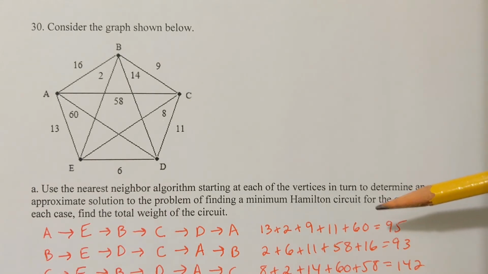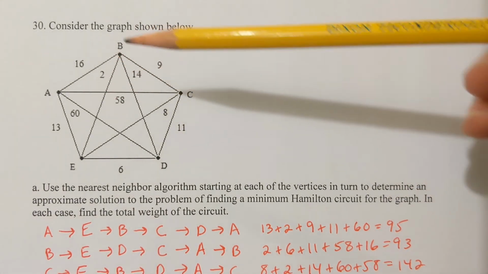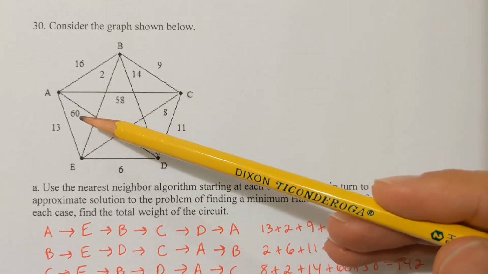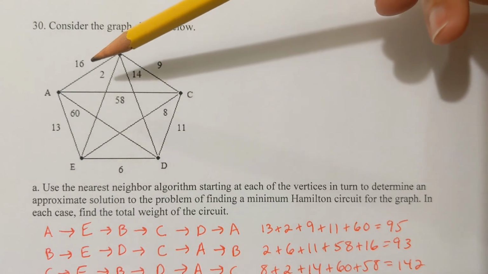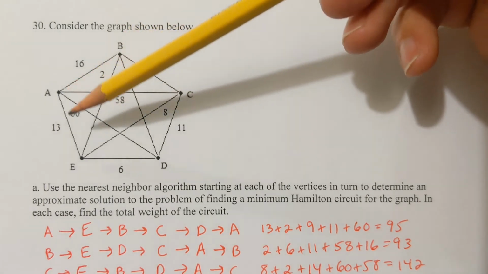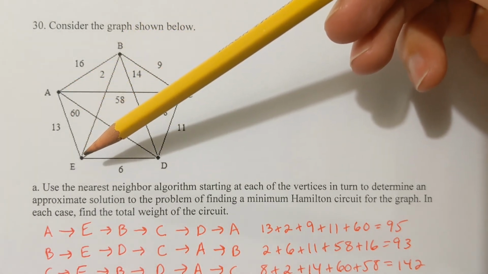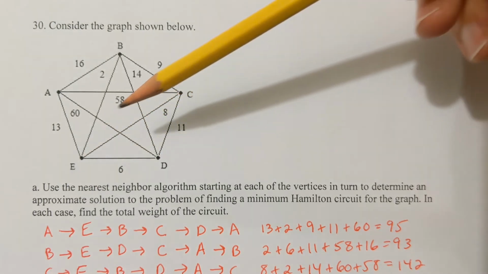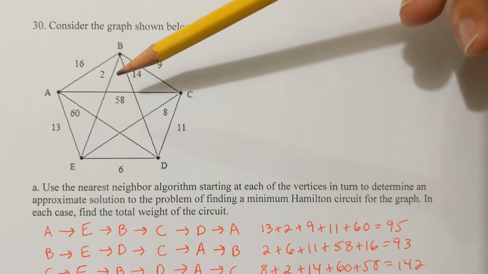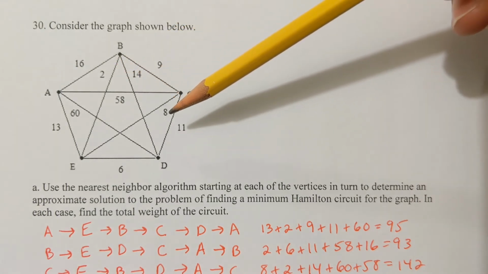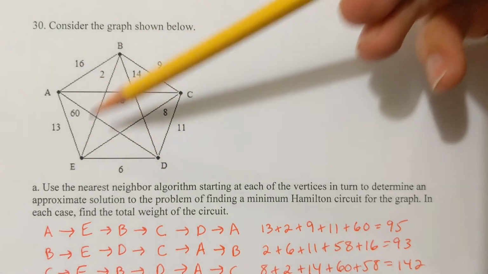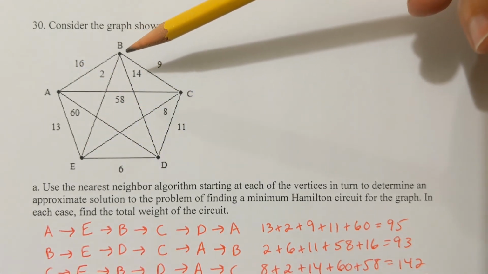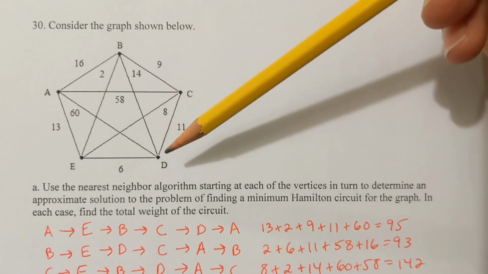If I start at A, then let's see, 13, 60, 58, and 16. I'm going to go A to E. And then from E, if I take, let's see, 2, 8, and 6, it'd be to B, so A to E to B. And then from B, I have to go to either C or D.